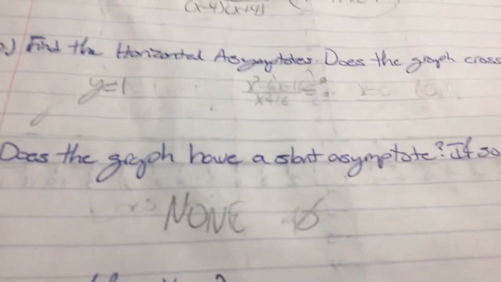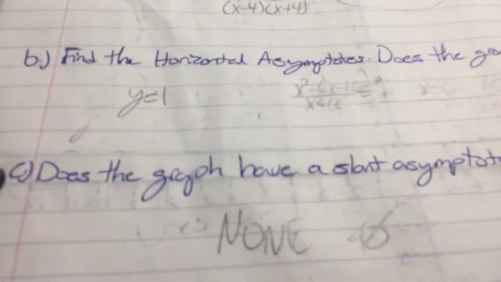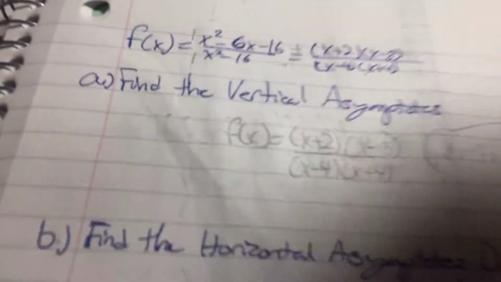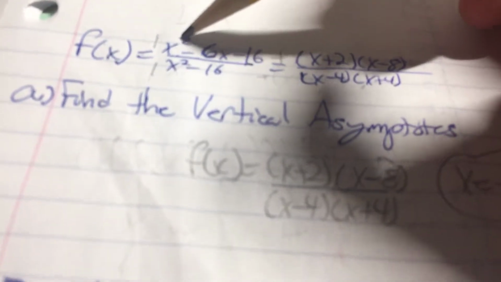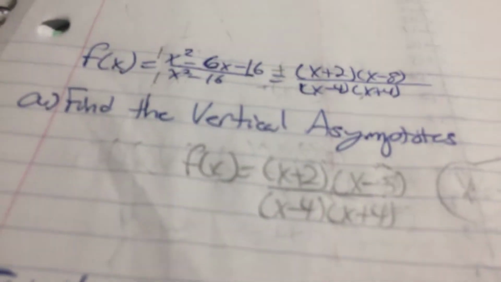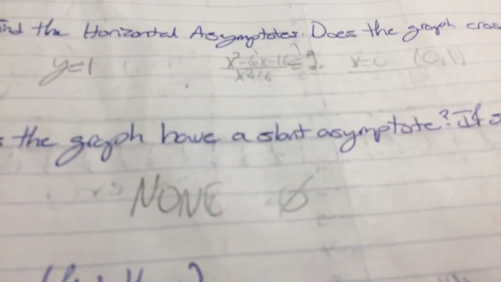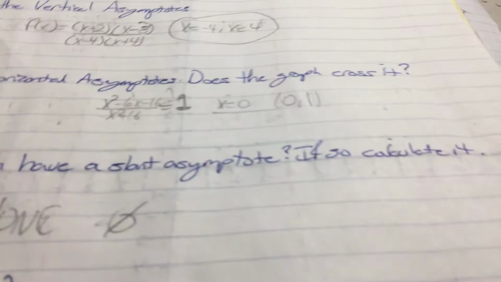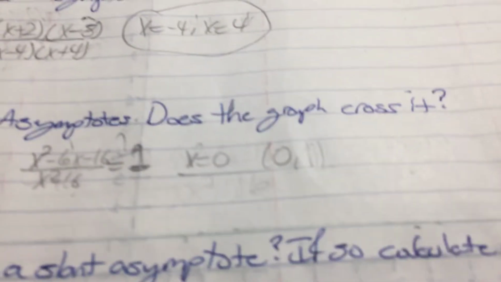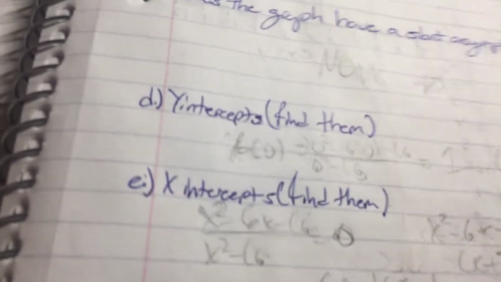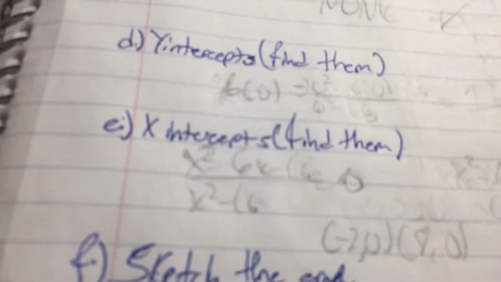Now we gotta figure out if there's any slant asymptotes. A slant asymptote occurs when the degree of the numerator is 1 more than the denominator. But in this scenario, they're both the same. So there's no slant asymptote. We can just put none or a circle with a slash through it. You don't have to worry about that. Don't have to calculate anything. We're good to go. And we already know our y-intercept from figuring out where the graph crosses the horizontal asymptote. So now we can focus on our x-intercepts, which is just like in any other graphical equation.